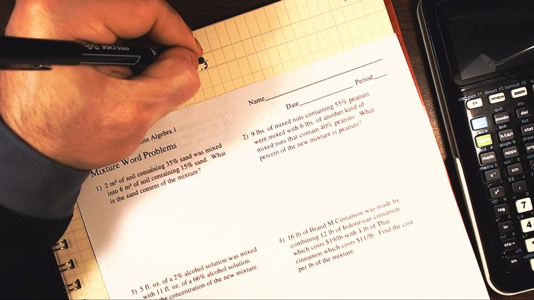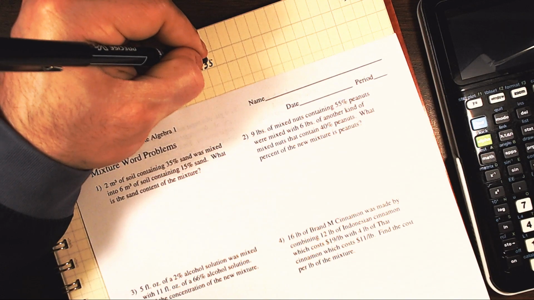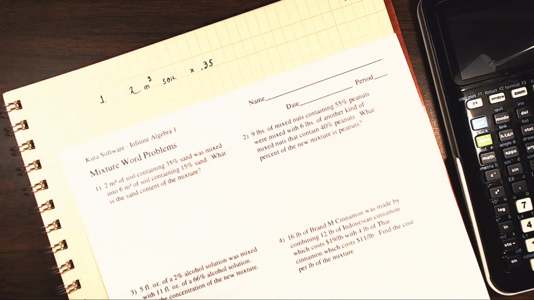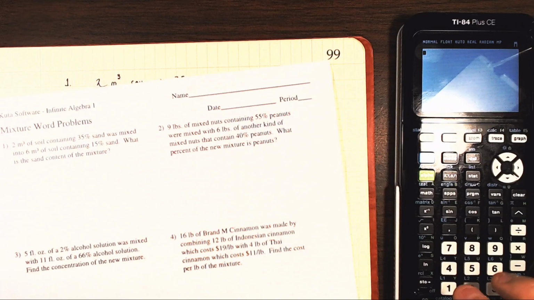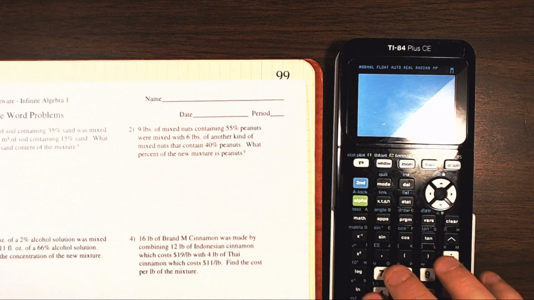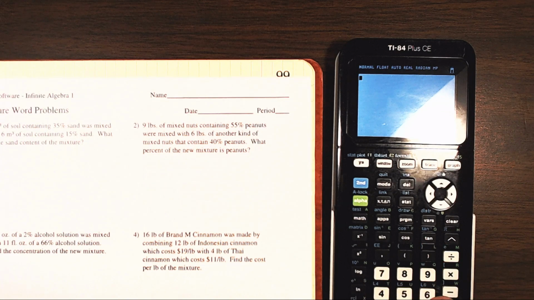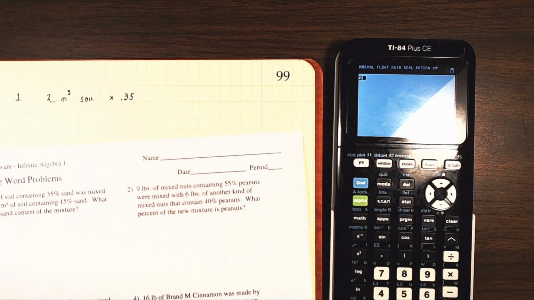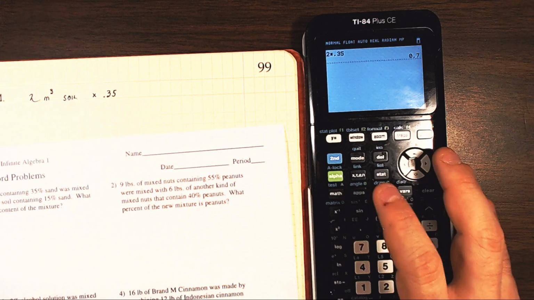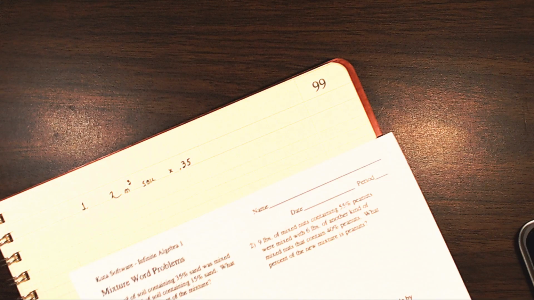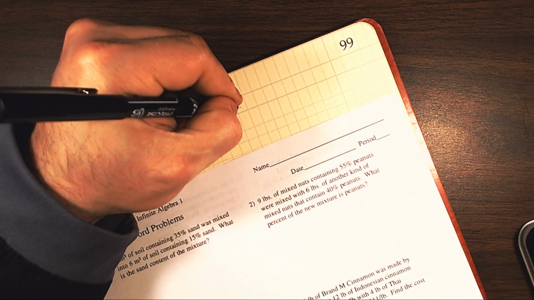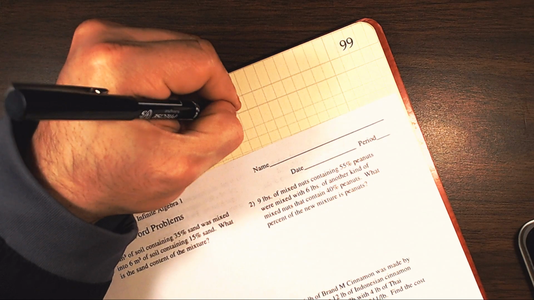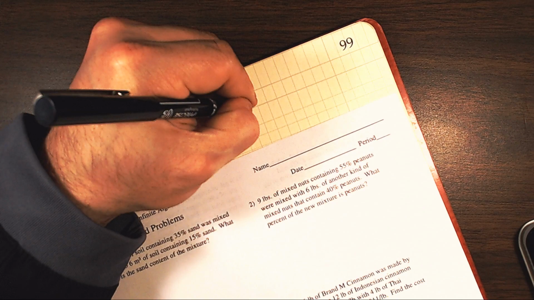You have to remember to turn the percent into a decimal. All right, so let's do that part first. We'll multiply 2 times 0.35, and that gives us 0.7. So in that first batch of soil, there are 0.7 cubic meters of sand.